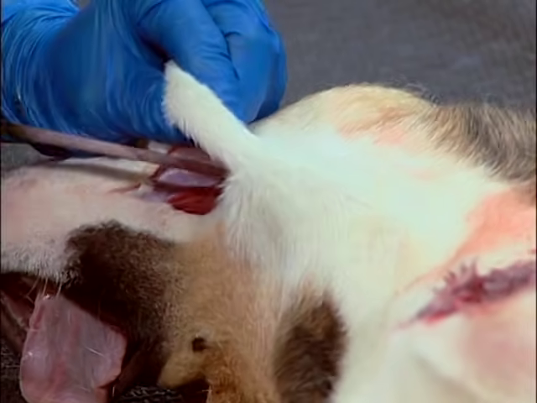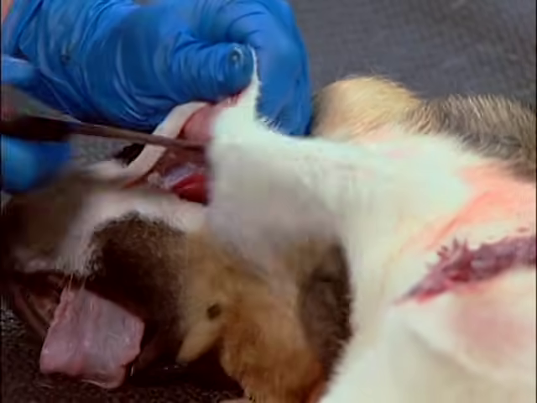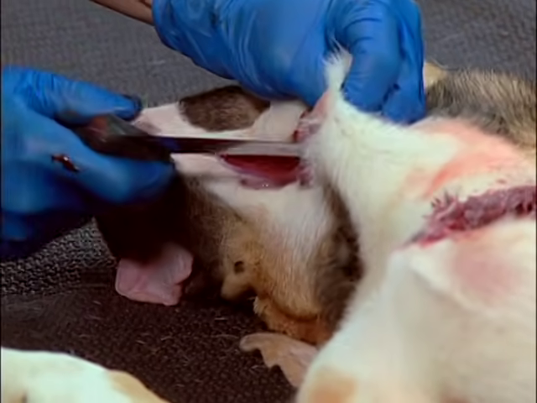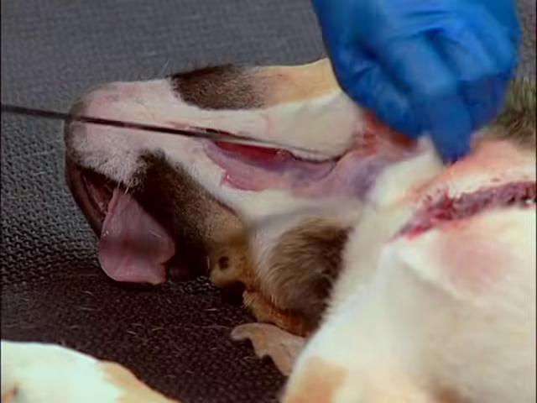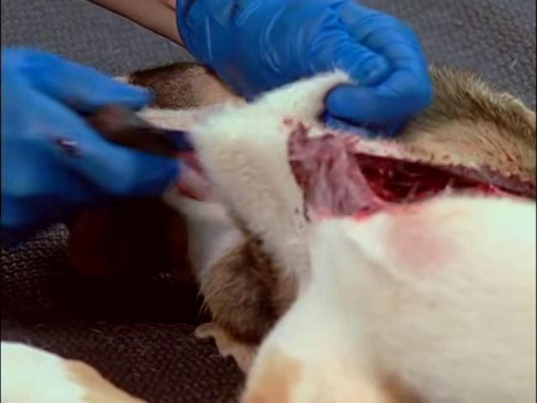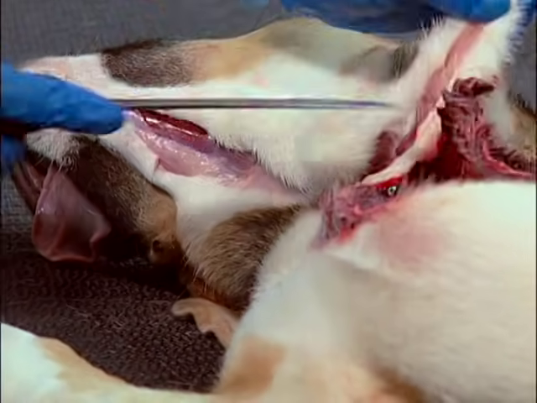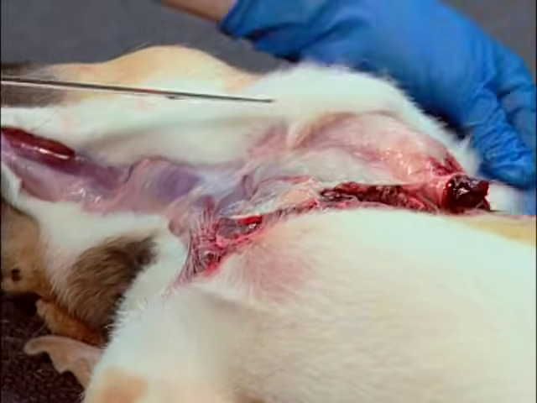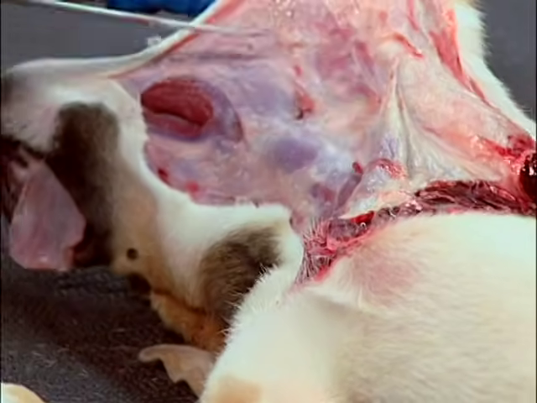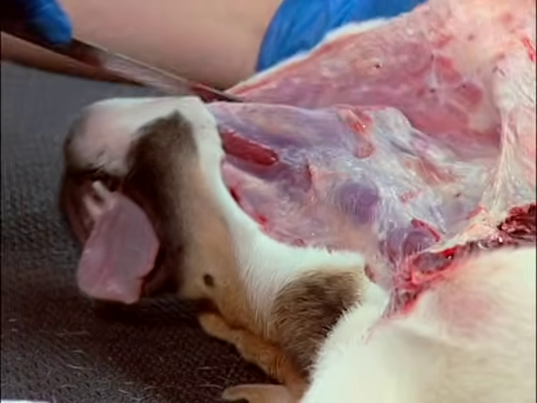To skin the animal, make a ventral midline skin incision over the sternum and extend it to the chin. While doing this, also reflect the skin dorsally by separating it from the underlying fascia, beginning at the chin and continuing along the intermandibular and cervical region.